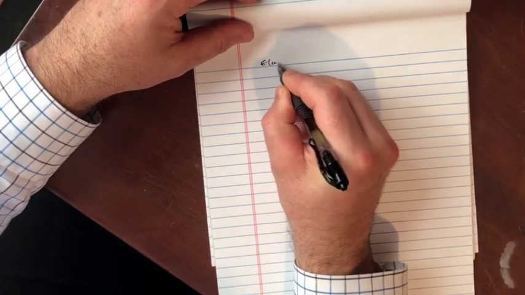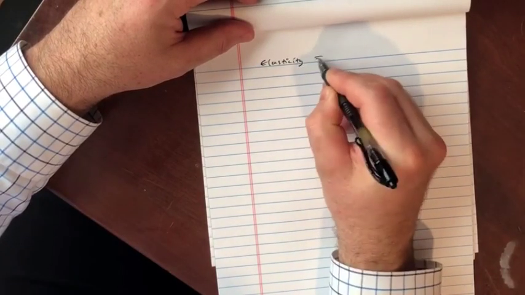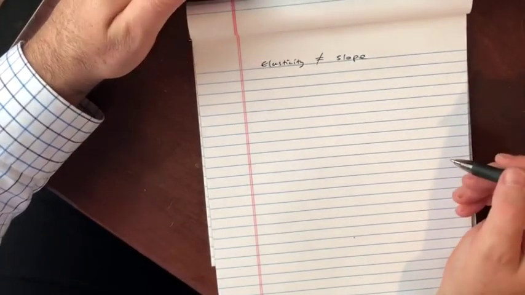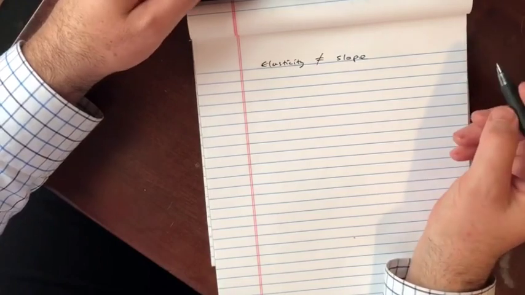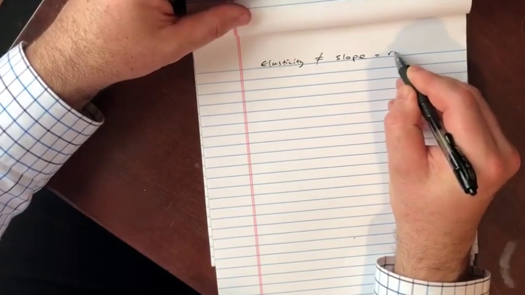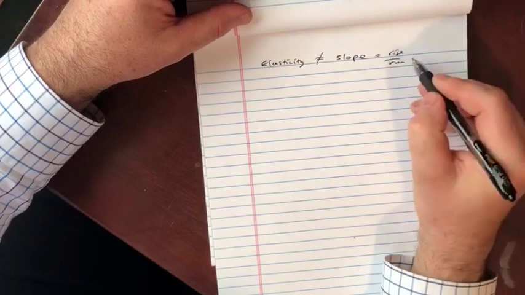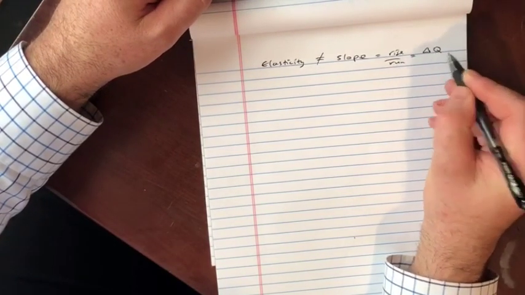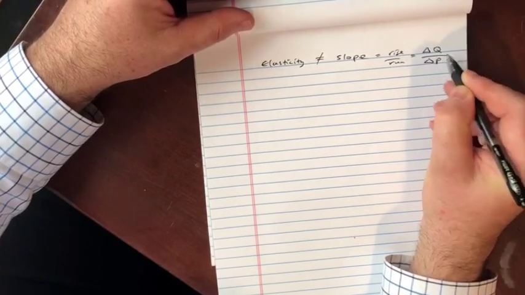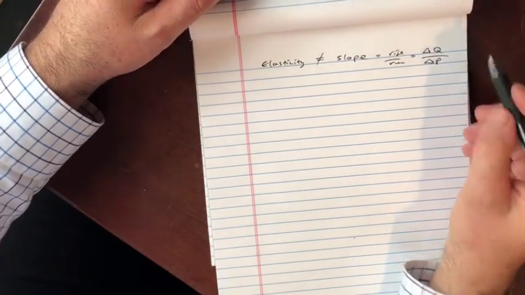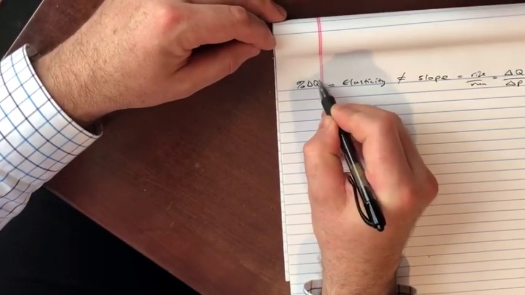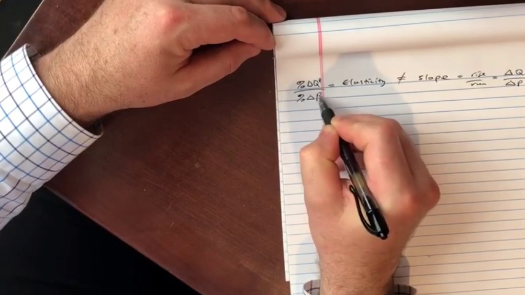Final note: let's just keep in mind, elasticity is not the same thing as the slope of a curve. Okay, so the slope is the rise over the run, all right, so the change in quantity over the change in the price, right? Versus elasticity is the percentage change in the quantity over the percentage change in the price.